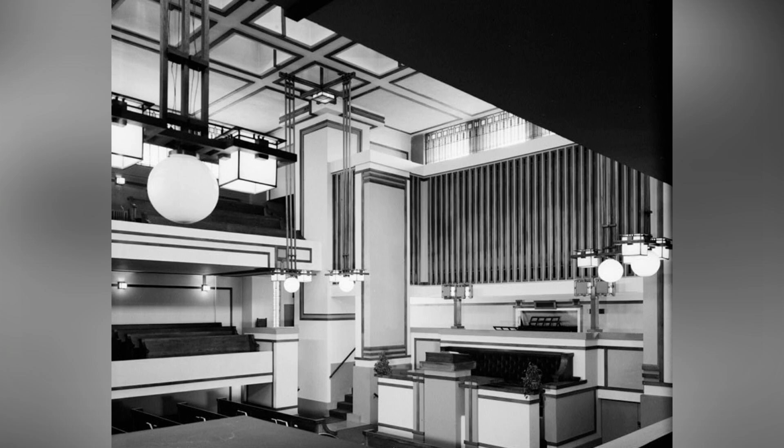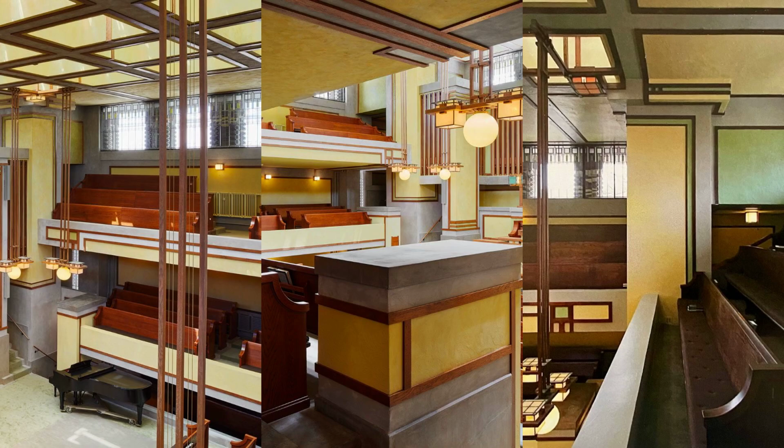The exterior, a concrete canvas, conceals an interior bathed in natural light, a space designed for congregation, contemplation, and community. Unity Temple is not just an architectural marvel, it holds historical significance as a Unitarian Universalist church. In 2019, it earned a place on the UNESCO World Heritage List alongside 7 other Wright-designed buildings.